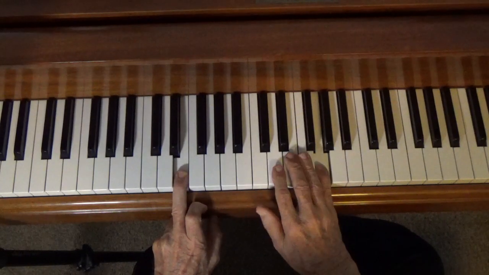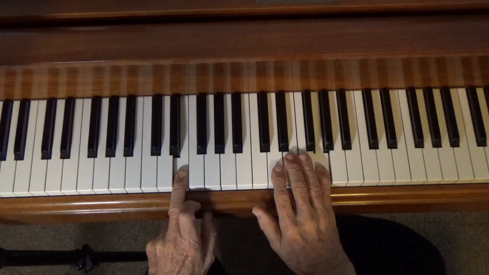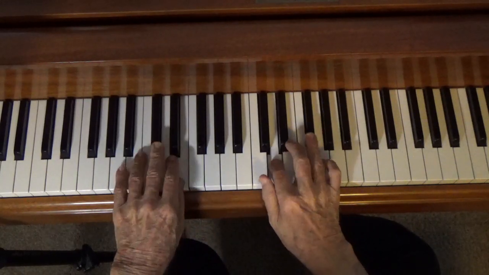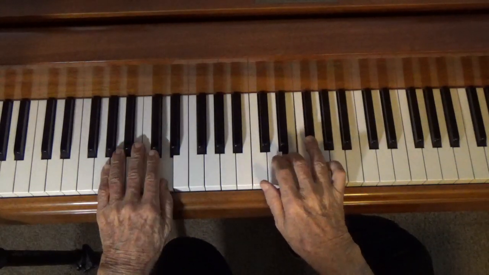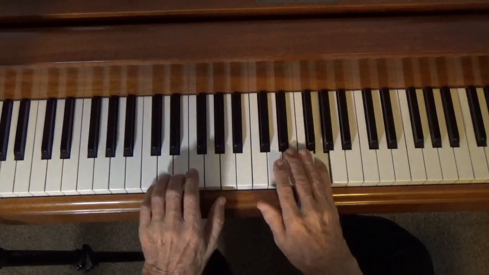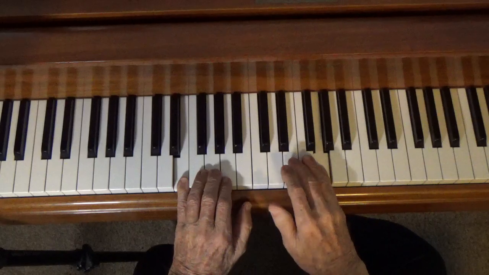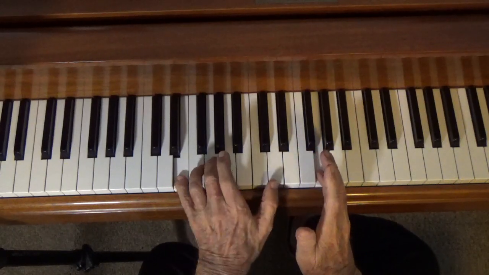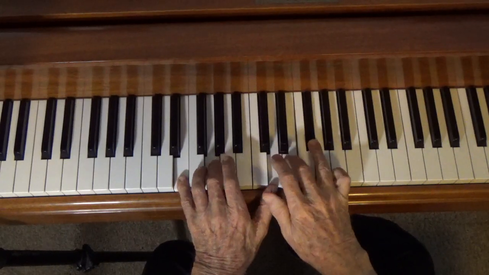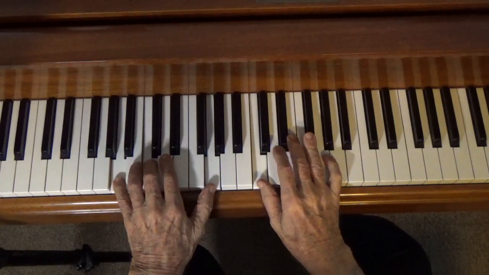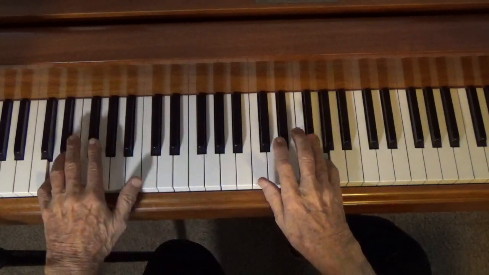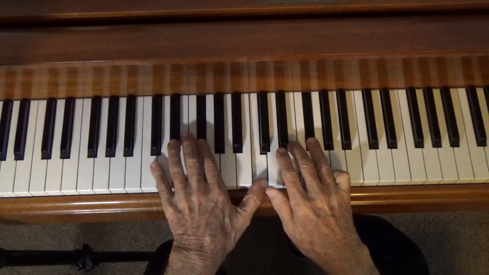E is the submedian, 6. Alright, now E is, now then, it's awfully tight here, but let's see if I can do it. Yeah. Major 3rd, minor 7th.